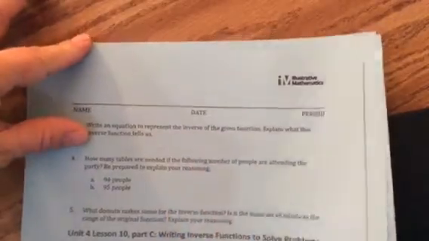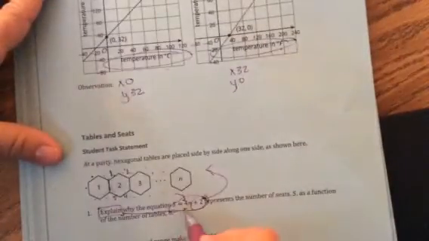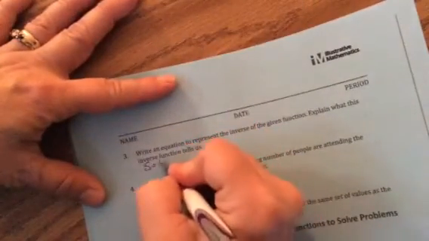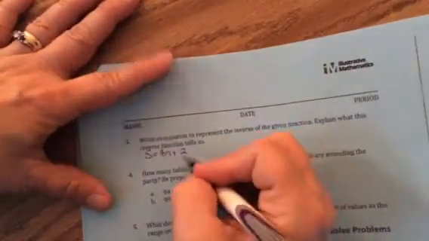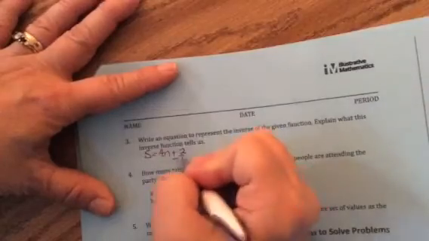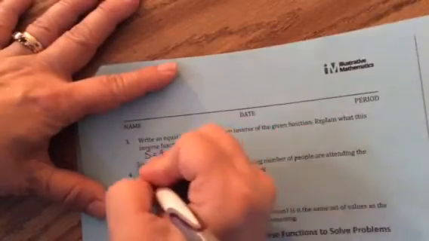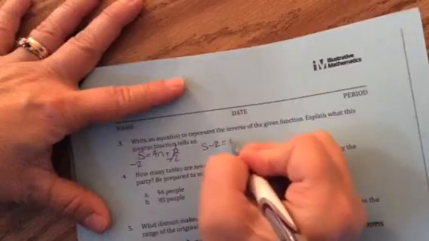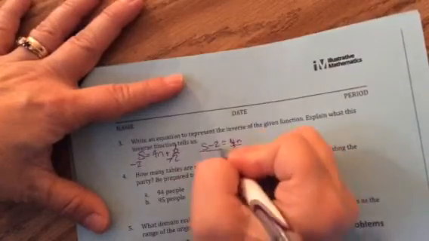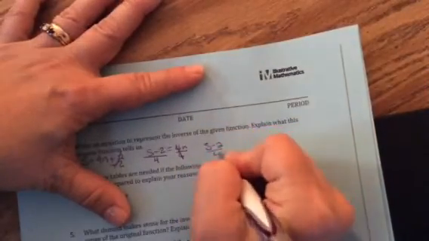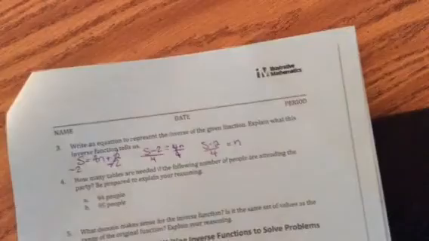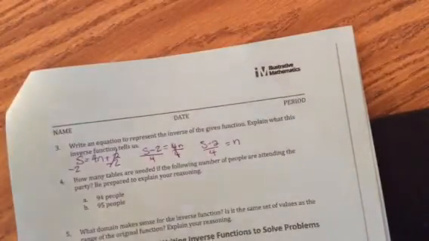So go ahead and write an equation that represents the inverse of the given function. So the given function is this S is equal to 4n plus 2. So basically solve for n. When you solve for n, you should follow the process using properties of equality and hopefully not make any errors. Even though we're human, we most likely will. Where you should have that equation for the number of tables.